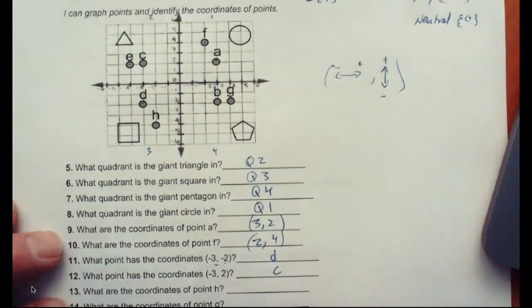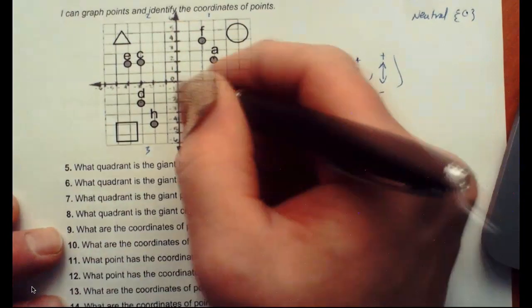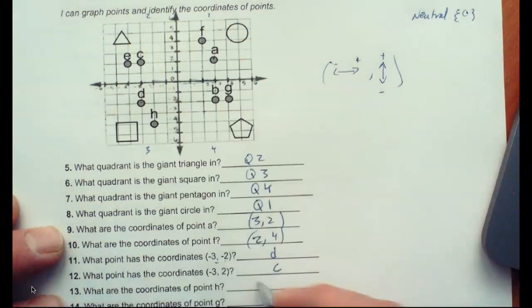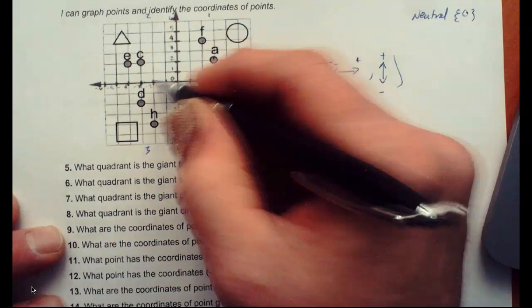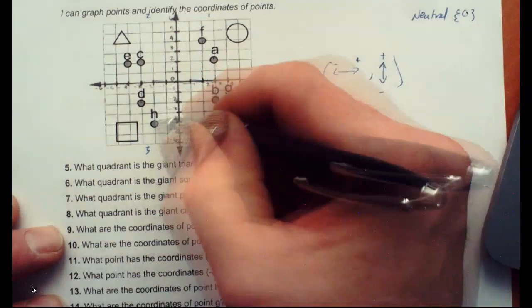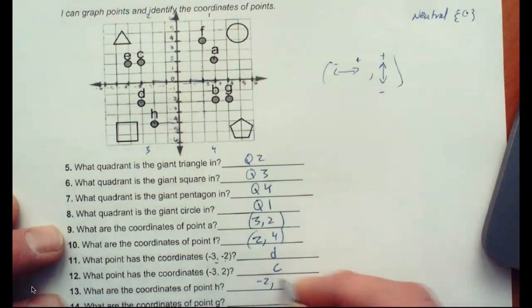What are the coordinates of point H? Well, we go back 2. So that's going to be negative 2. And then we go down 1, 2, 3, 4. 2, negative 4.